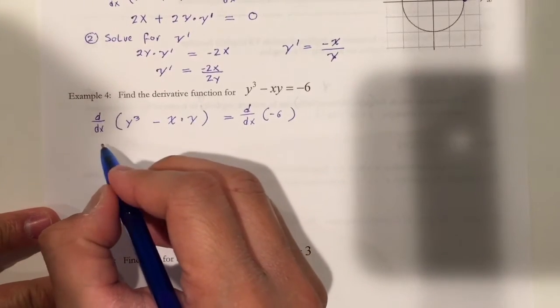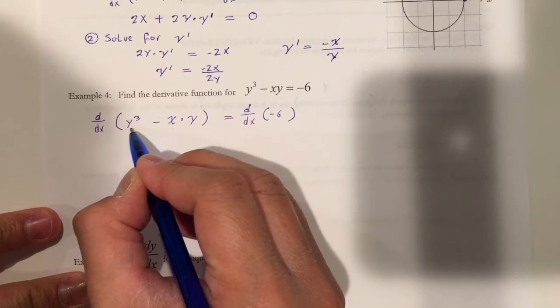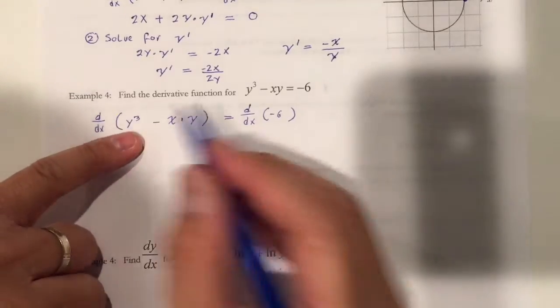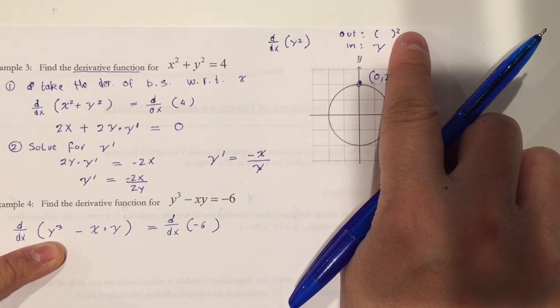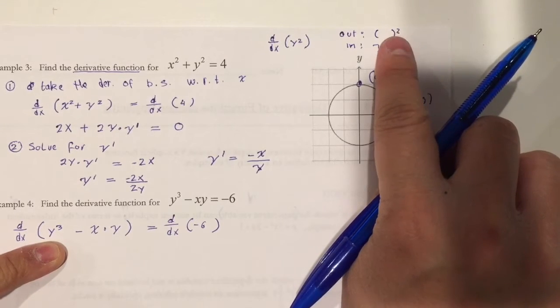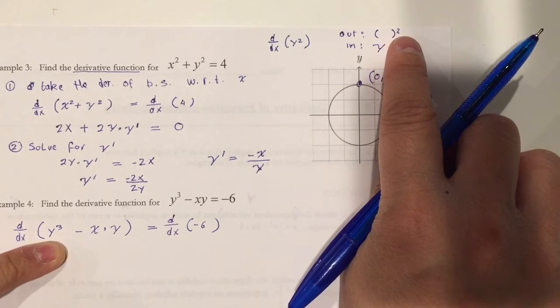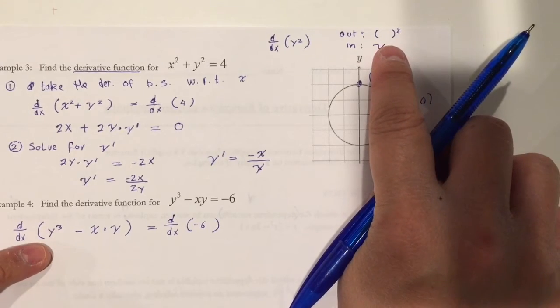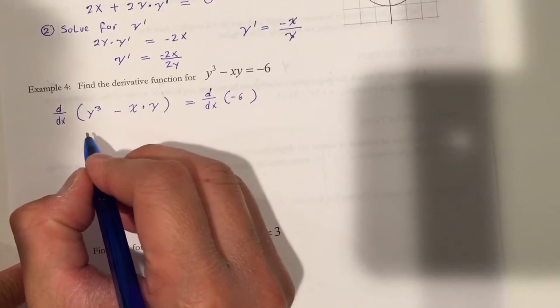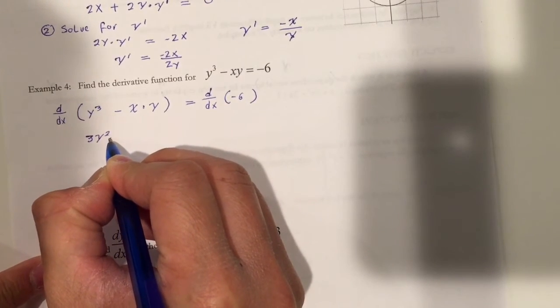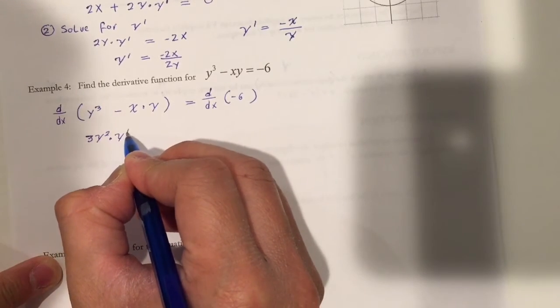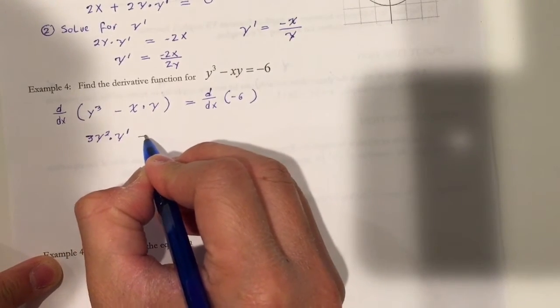Now the derivative of this guy, kind of similar to the chain rule that we did earlier, guys. There's an outside function, which is parentheses raised to the third. And then there's an inside function, which is the function y. So its derivative is going to be 3y squared times y prime minus.